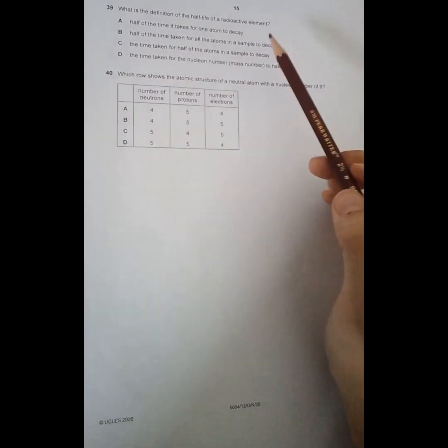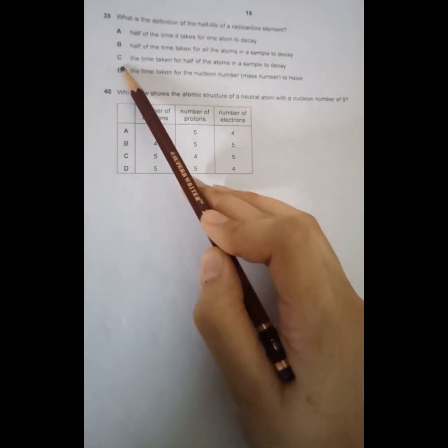What is the definition of the half-life of a radioactive element? So now pretty simple. We know half-life is the time taken for half of the nuclei of that isotope to decay.